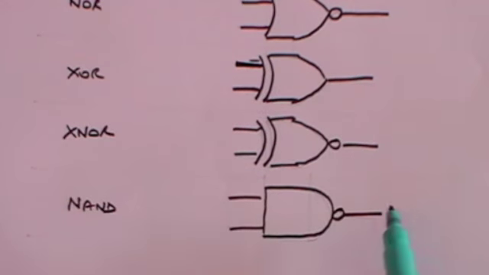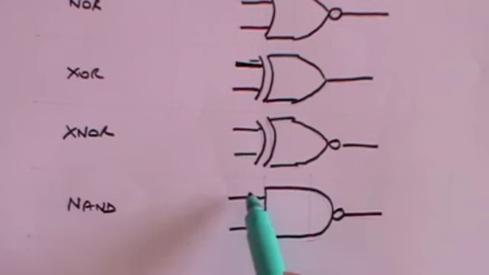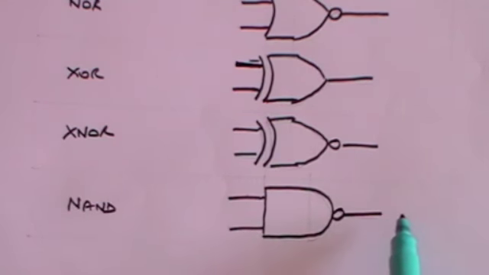And what that will do is it will give you a positive output if either or neither has a 0 voltage. It will give you 0 output if both of these are positive voltages. But if one is a positive voltage and the other is 0, or they're both 0, then you'll get a voltage out.